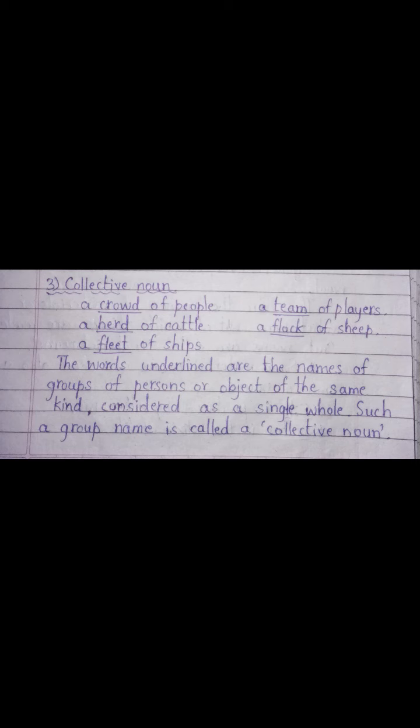The words underlined are the names of groups of persons or objects of the same kind considered as a single whole. Such a group name is called a collective noun. The group of people is called here as crowd. The group of cattle is called as herd. The group of ships is called as fleet. The group of players is called as a team. The group of sheep is called as a flock. These words represent the names of groups of persons or objects of the same kind.